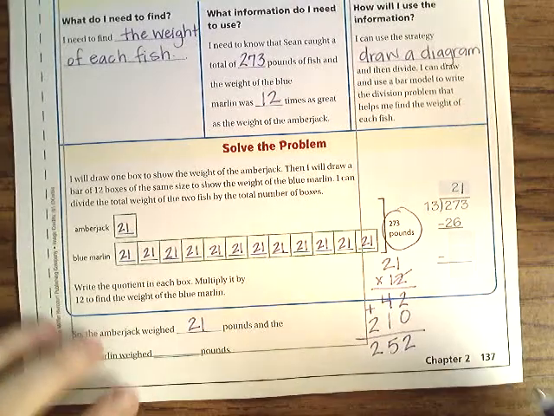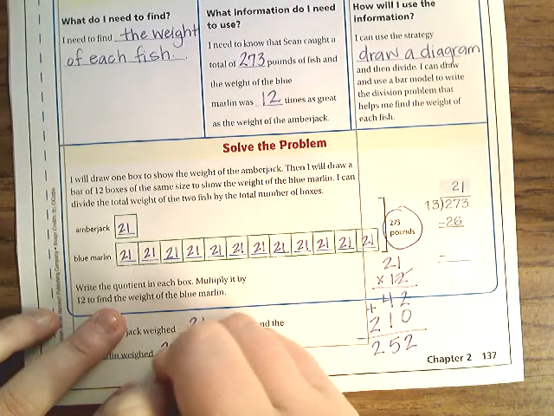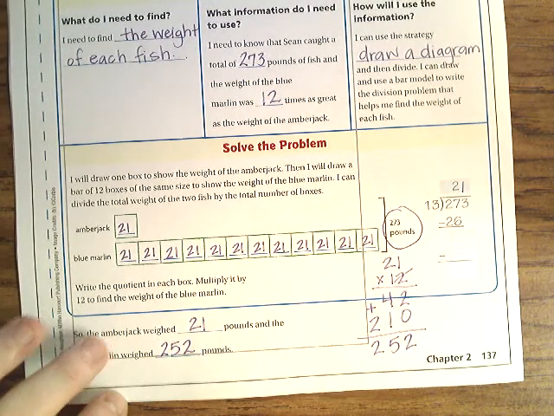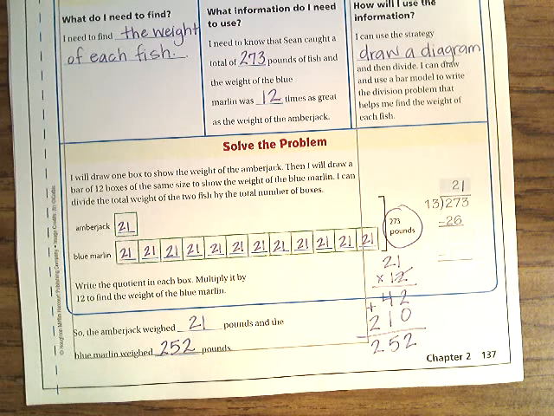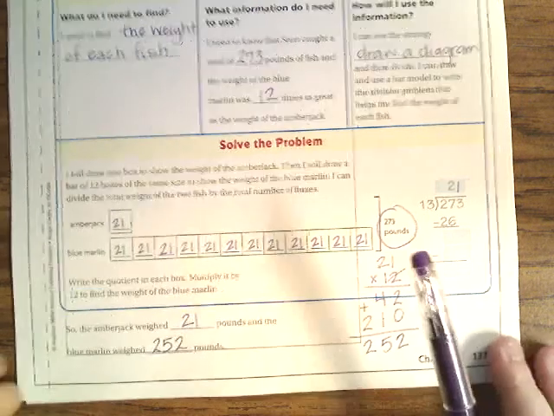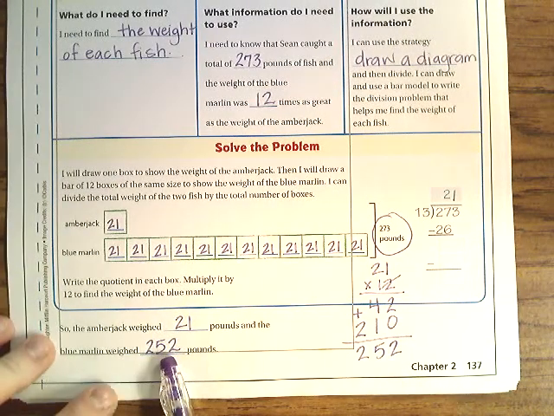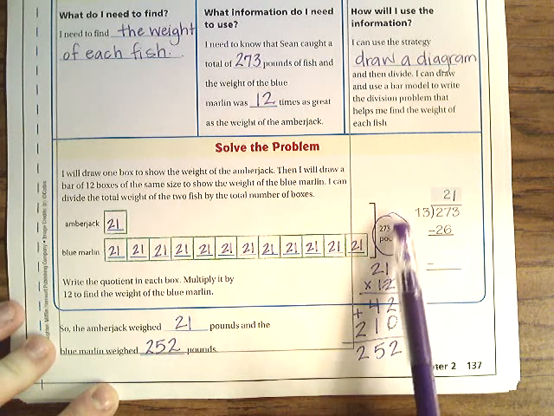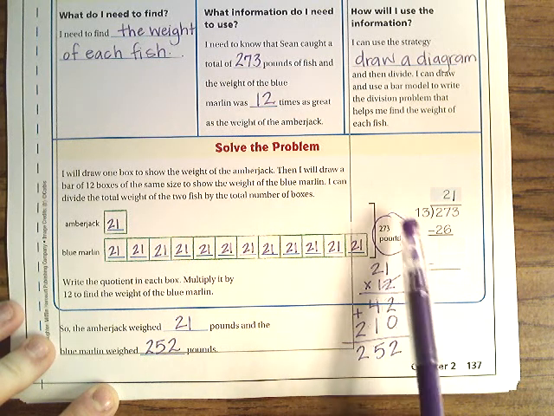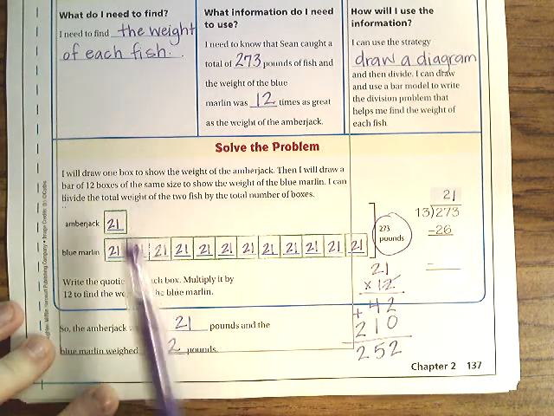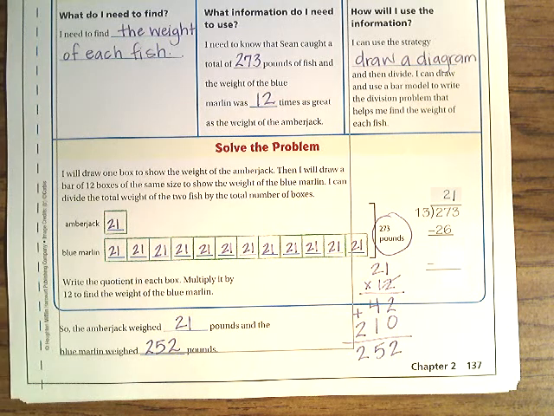So the blue marlin weighed 252 pounds. That's crazy. Now, one other thing I want to point out is if we add up 252 and 21, we will get a total of 273 pounds because all the fish together weighed 273 pounds. Okay?